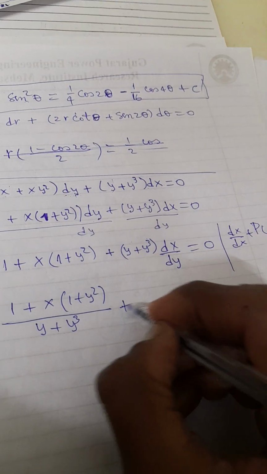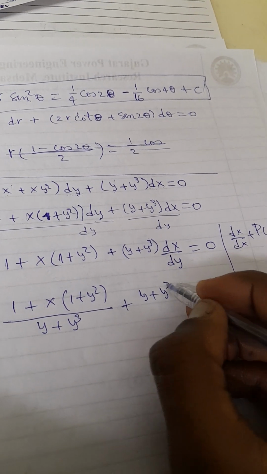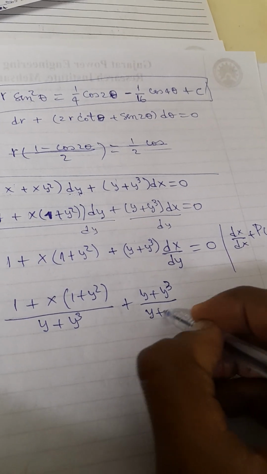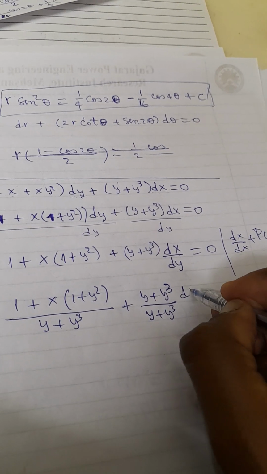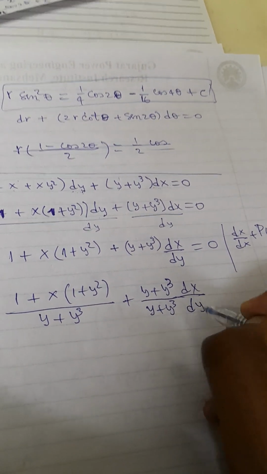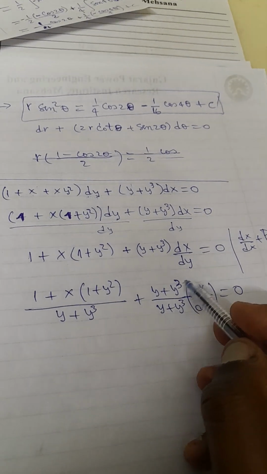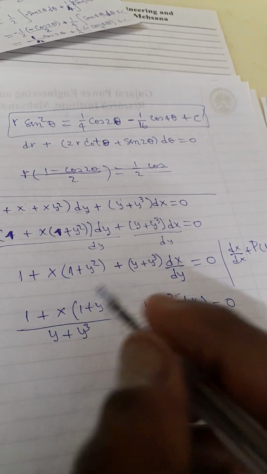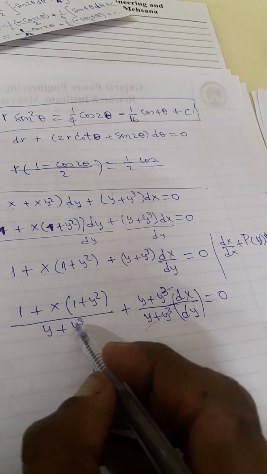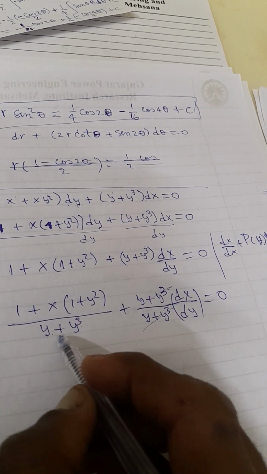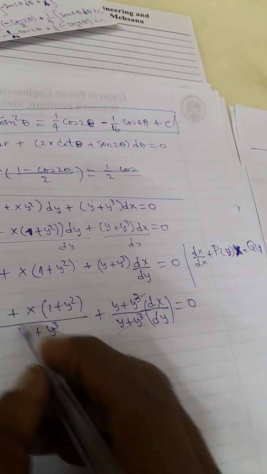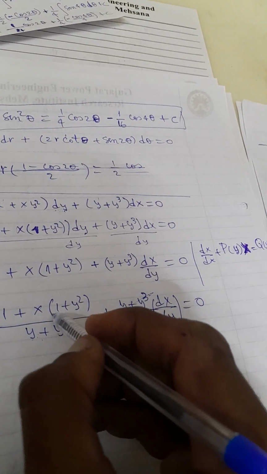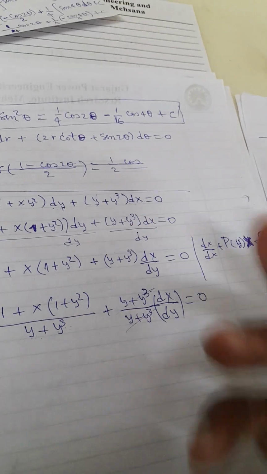When you divide this one, we get (y + y³) dx + ... dy = 0. Now what's the next step? This one will be cancelled out, and this one you can solve. How? Separate this one, because here I want to take a function of y only and a function of x that is multiplying by y.